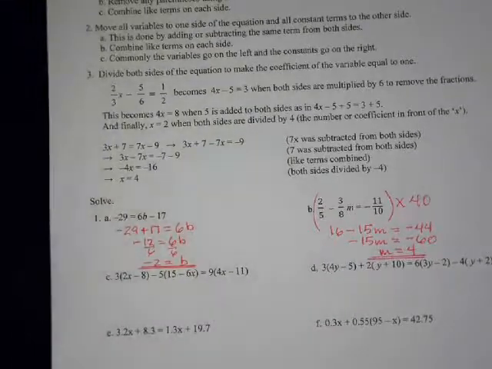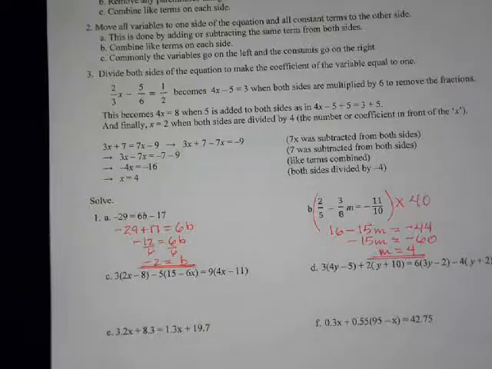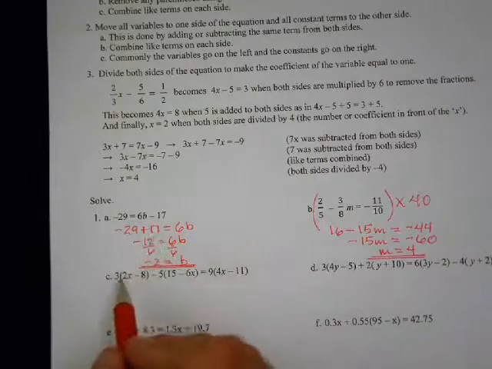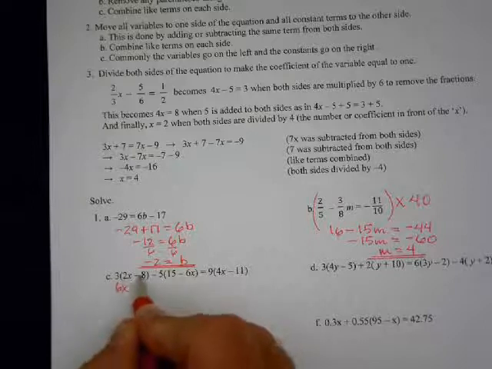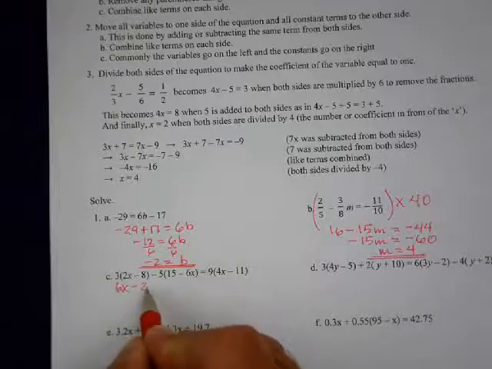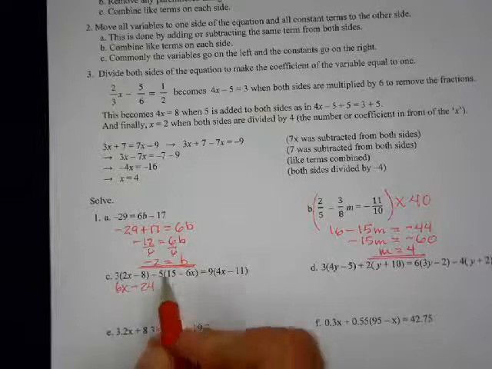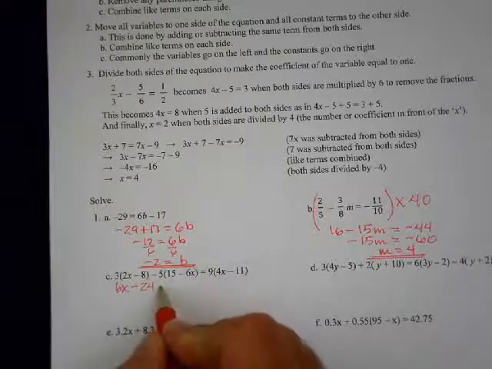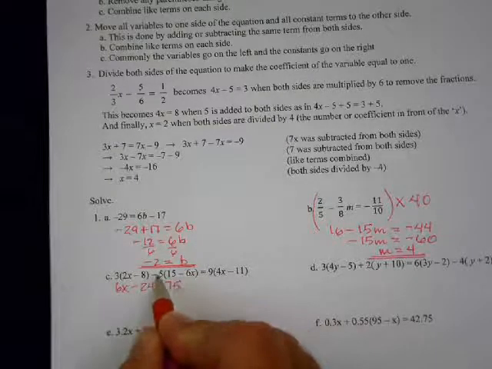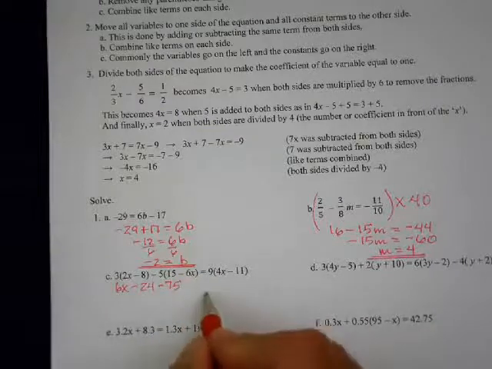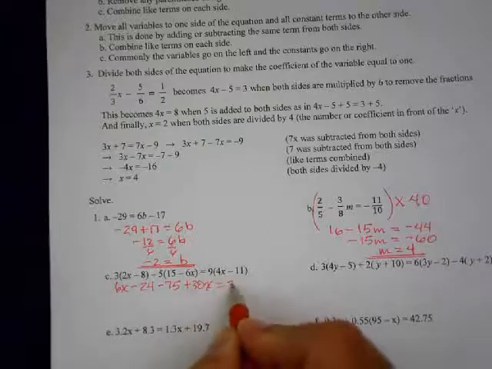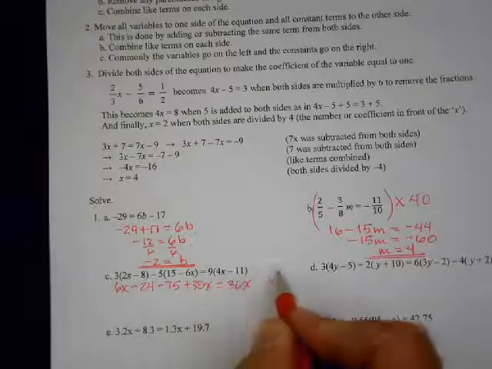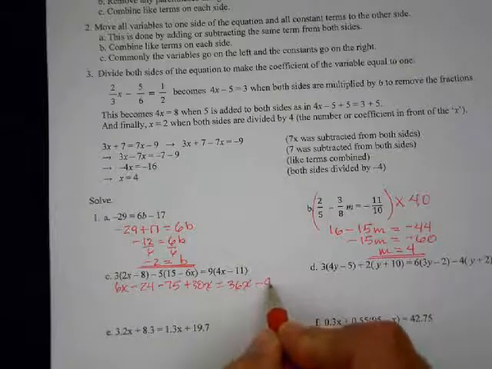Okay, next, we've got a bunch of parentheses, so we want to get rid of all of them by distributing. So, first off, we're going to have 3 times the 2, that'll give me 6x, 3 times the negative 8, negative 24, negative 5 times the 15, negative 75, negative 5 times the negative 6, plus 30x. It's going to equal 36x, 9 times 4, and then subtract 99.